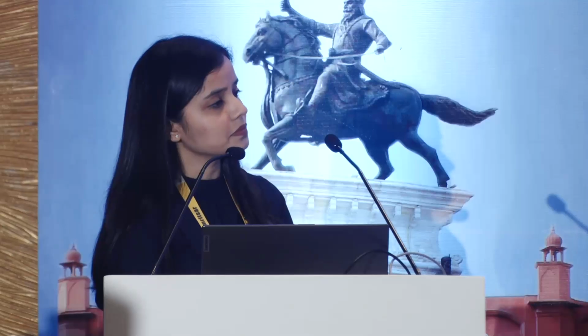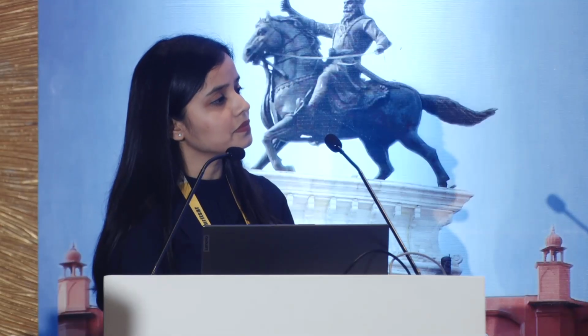So basically, the main cause for decrease in vision in PDR would be vitreous hemorrhage and macular changes. That's all. So there is no confusion in diagnosing that. So why do we need OCTA for that?